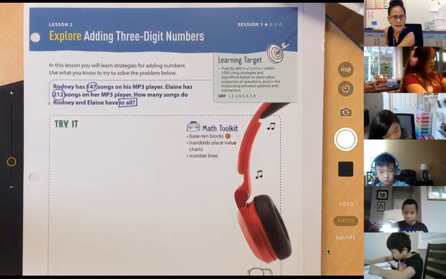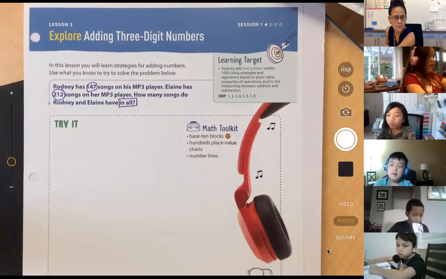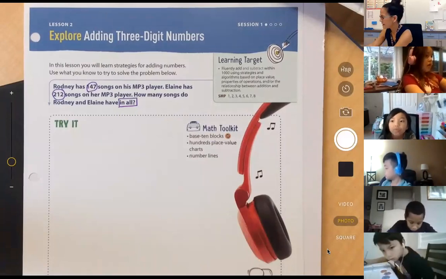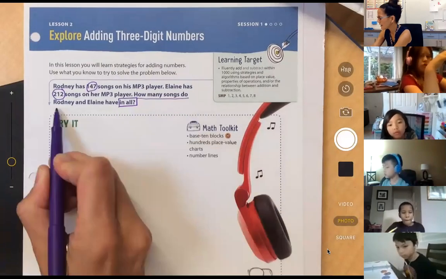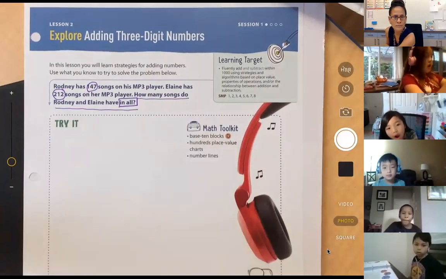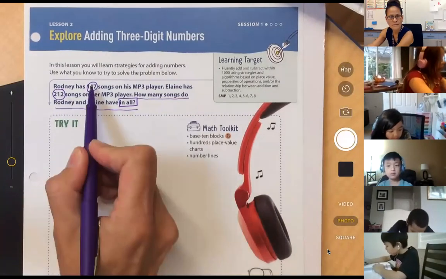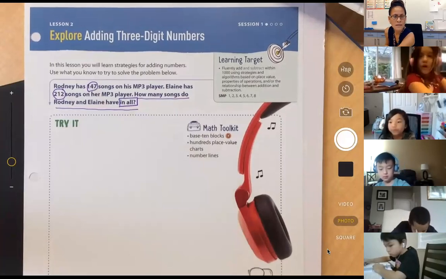That is helping me to realize that this is a problem that's going to involve the property of addition. Because it is asking me, how many songs do Rodney and Elaine have in all? Which means these two numbers need to be added together.